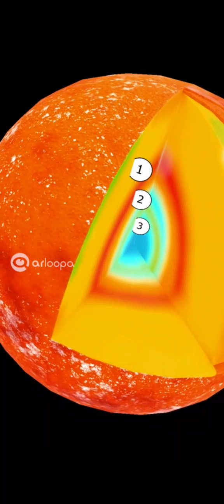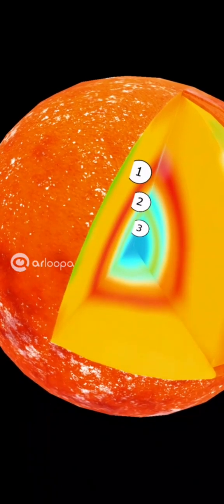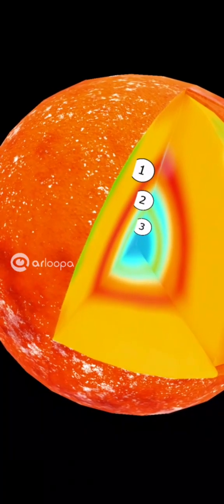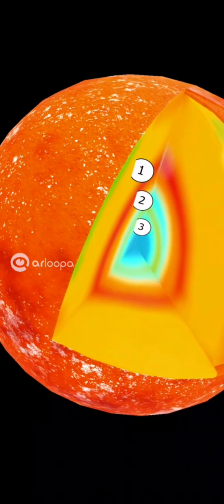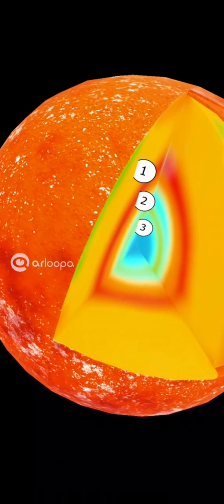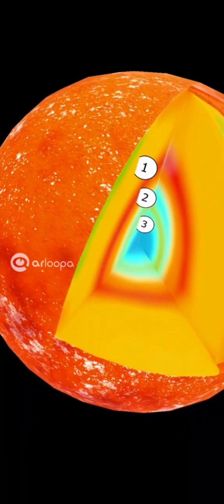The second part is the radiative zone. Between the core and the convection zone, there lies a radiative zone. By means of radiative diffusion and thermal conduction, the energy in this layer is transported outside, which travels in the form of electromagnetic radiation by photons. Bouncing from particle to particle, photons transfer energy.